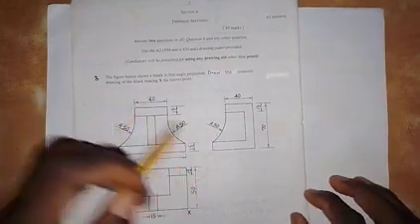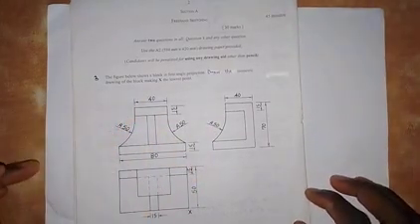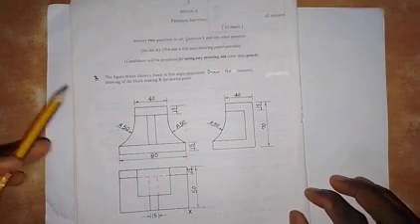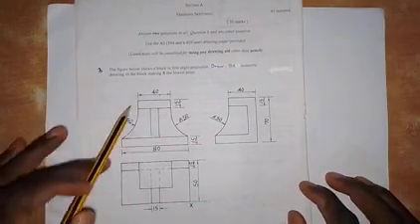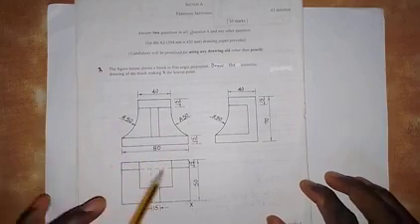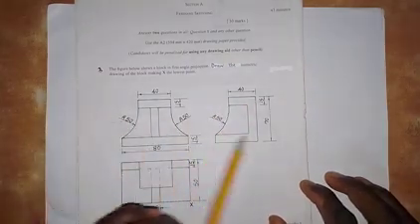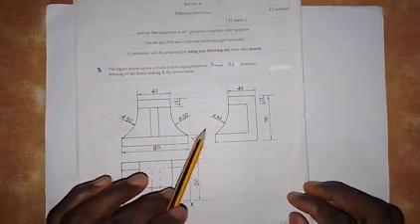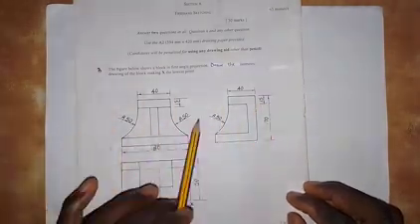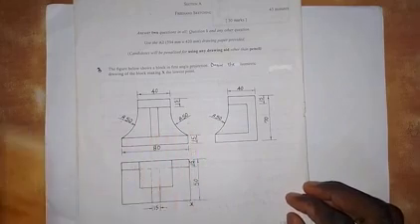So these are the orthographic views of the block, and they are drawn in first angle orthographic projection. It means that this is the front elevation, this is the plan, and this is the end elevation. Actually, this is the right end elevation, when the object is being viewed in this direction.